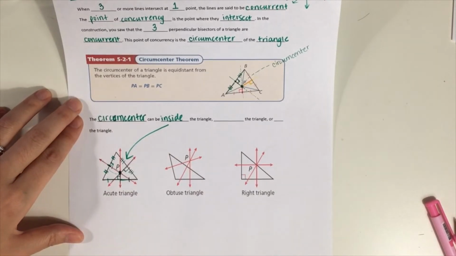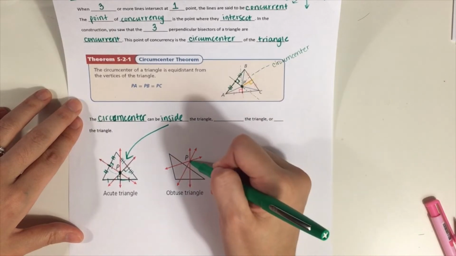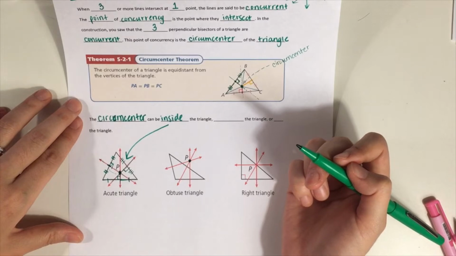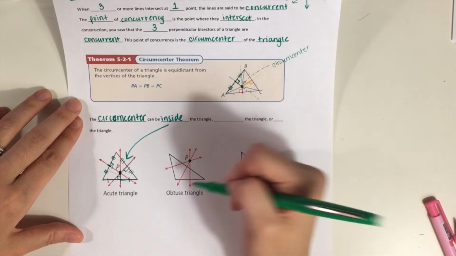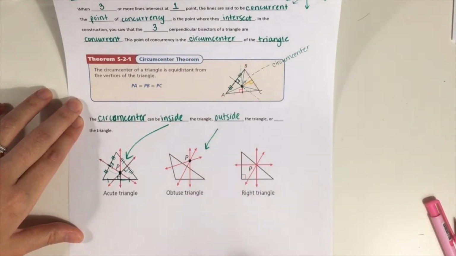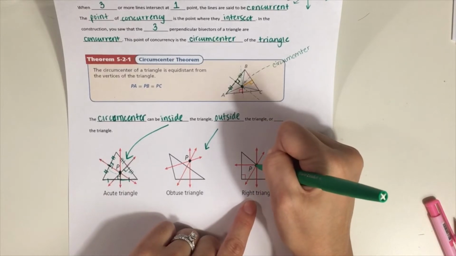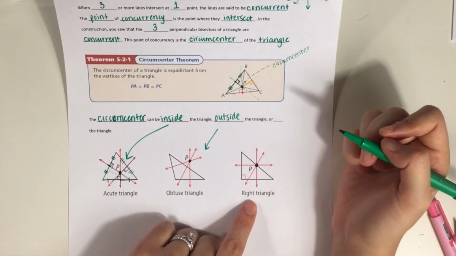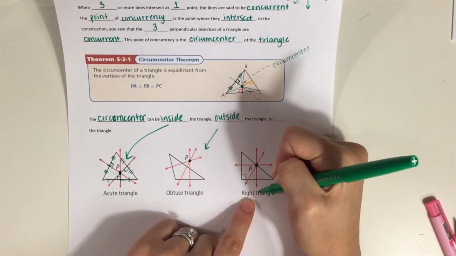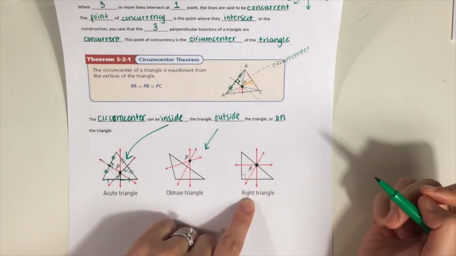the triangle, okay? If you did the same thing to an obtuse triangle, what we will see is that the point of concurrency, the point where they meet, the circumcenter, is outside the triangle when we have obtuse triangles. And then the circumcenter, the point where they intersect in a right triangle, is really neat because it happens literally on the triangle. It's right on that hypotenuse in this case, okay?